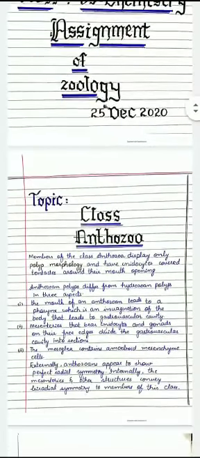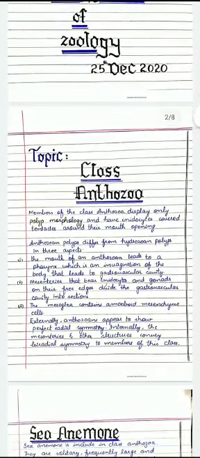Today the topic is class Anthozoa. Firstly, we discuss what is class Anthozoa. Class Anthozoa belongs to the phylum Cnidaria. It is the biggest class of this phylum. It contains more than 6,000 species. Now we discuss its morphology.